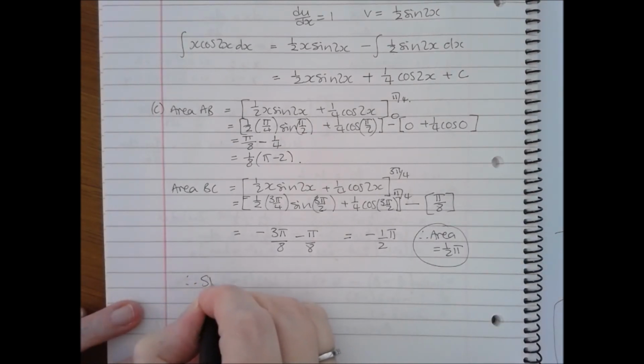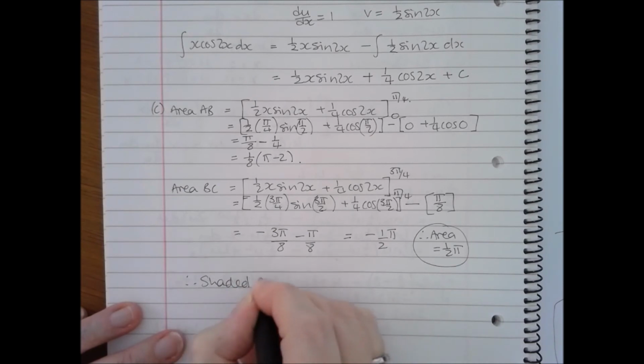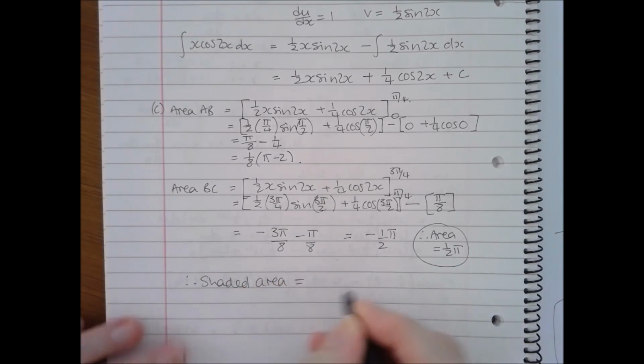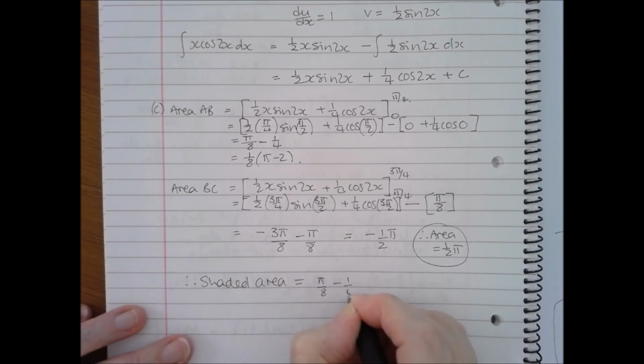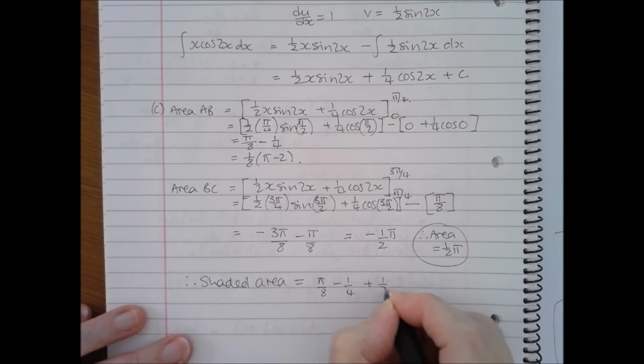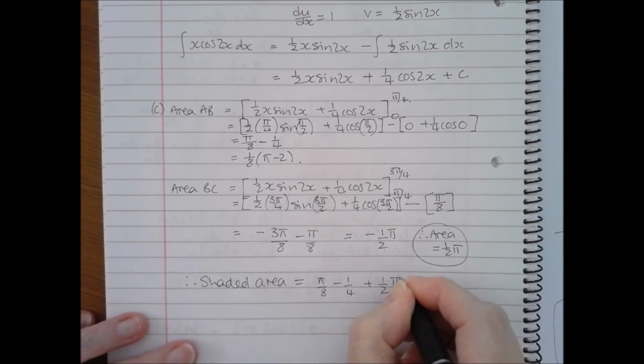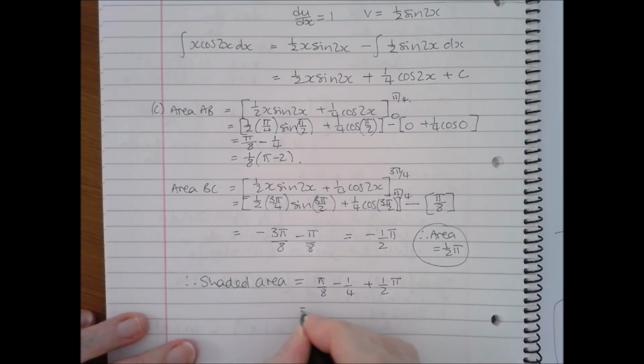Therefore my shaded area is going to be equal to pi over 8 minus a quarter plus a half pi. And if you sort this out, what you end up with is 5/8 of pi minus 1/4.